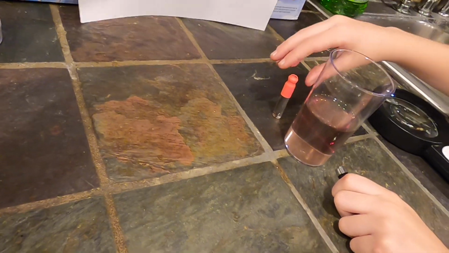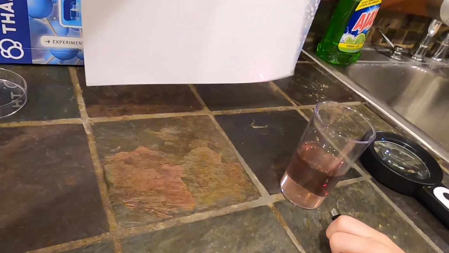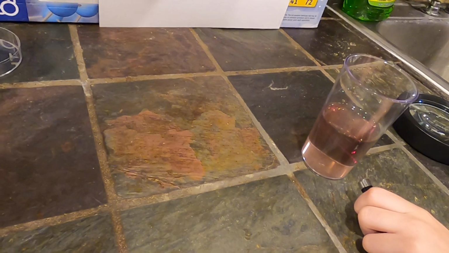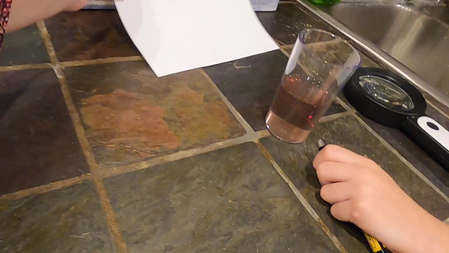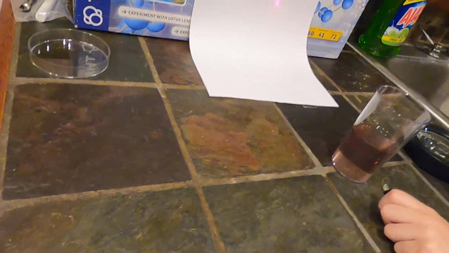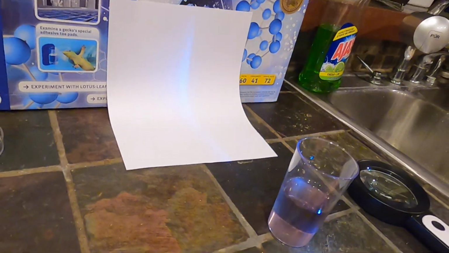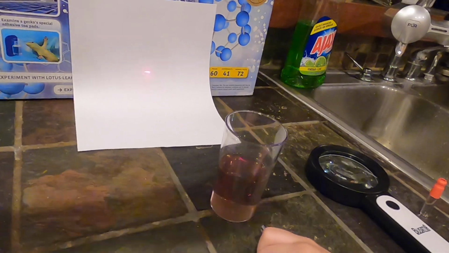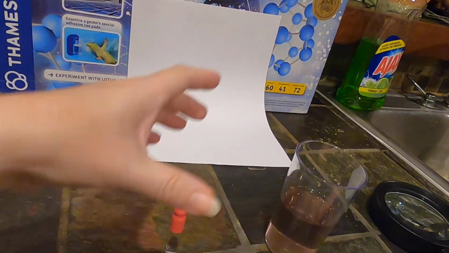I'm having issues. My paper does not want to stand up. Just leave it and it will stand. It apparently is not wanting to stand, so maybe if we just do it like that. Let's see. All right, see the laser? And then what we can do here is grab this. The light and laser. Okay, we need both.